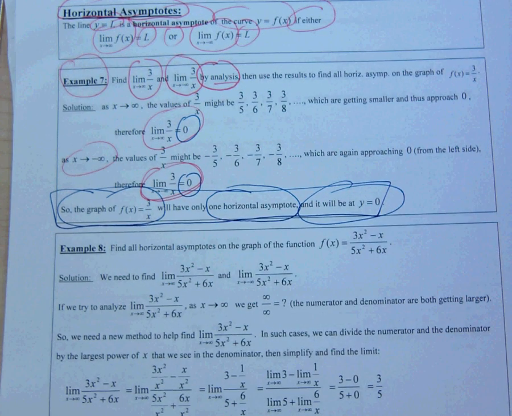So what I just showed you now is how to find the horizontal asymptote. In the future, on my test, on the homework tonight, on the AP test, if they give you a function and say find all horizontal asymptotes, what are you going to do? You're going to find the limit of that function as x goes to infinity and negative infinity.